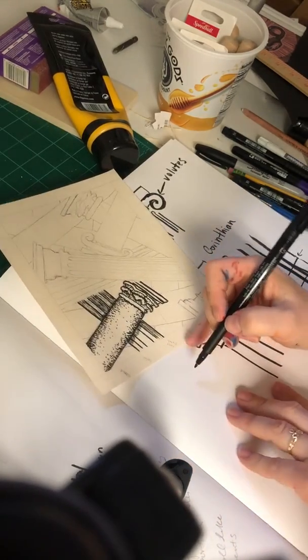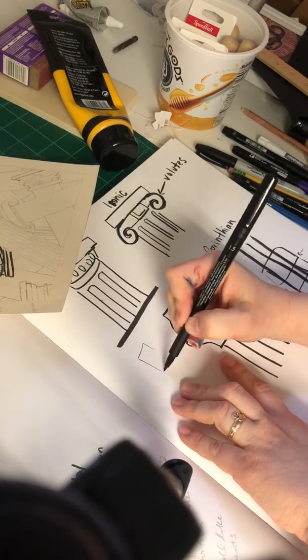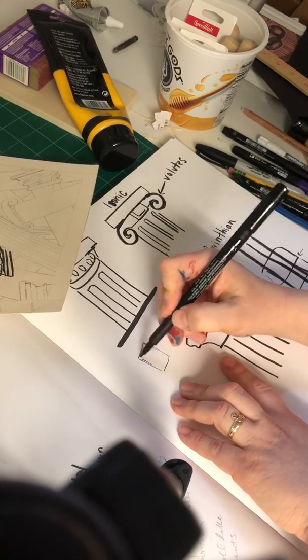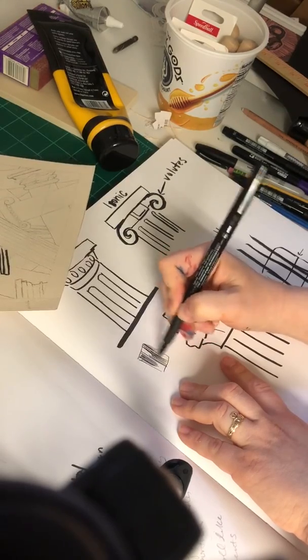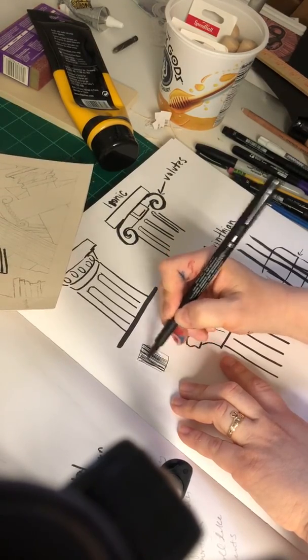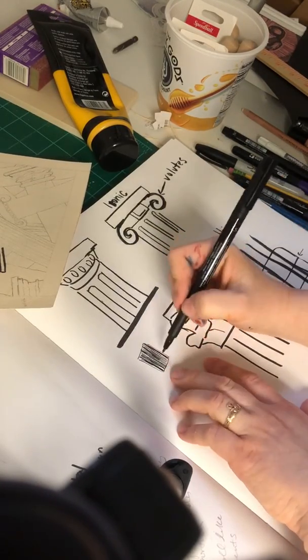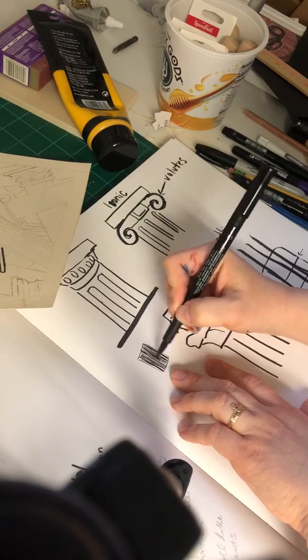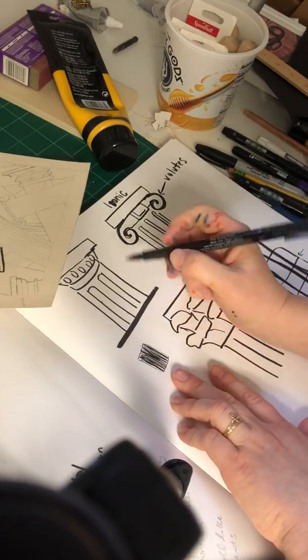Like here, I'll do an example. If I want this box to be darker and I make short lines, the places where my dark lines overlap are going to get a little bit darker than I want.